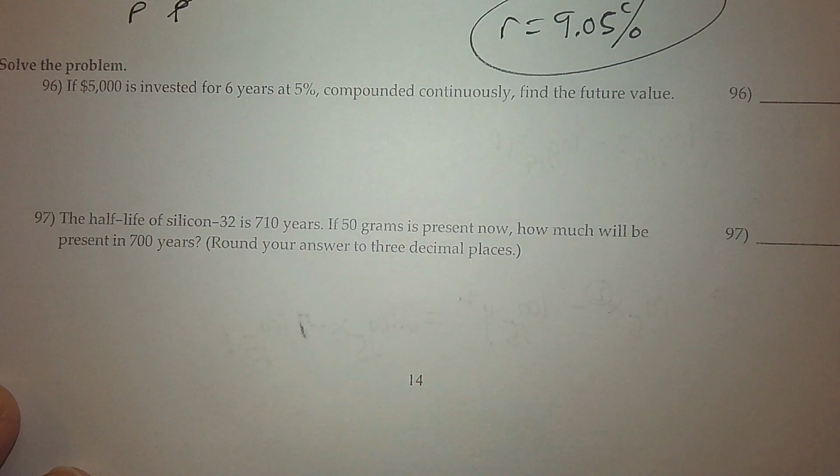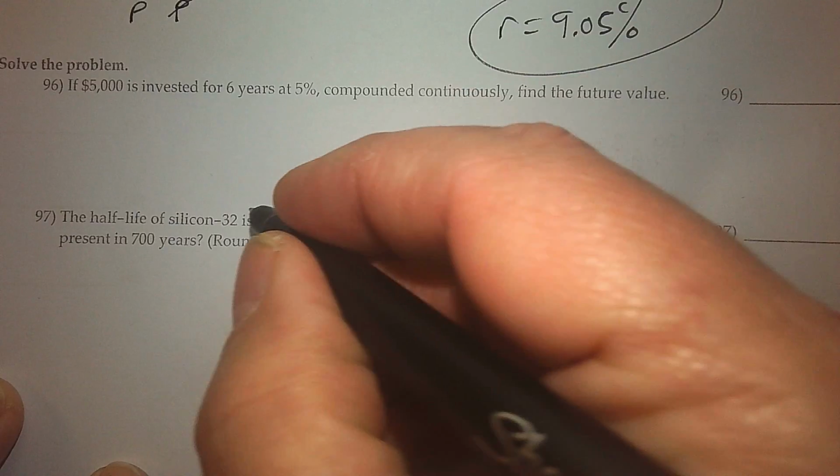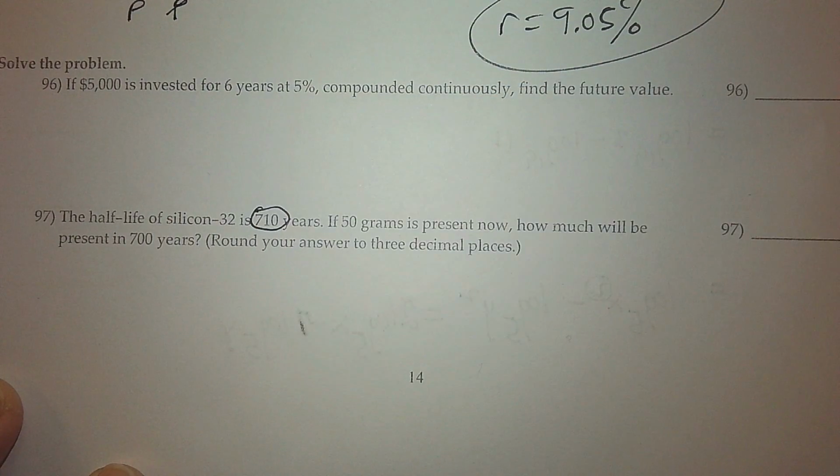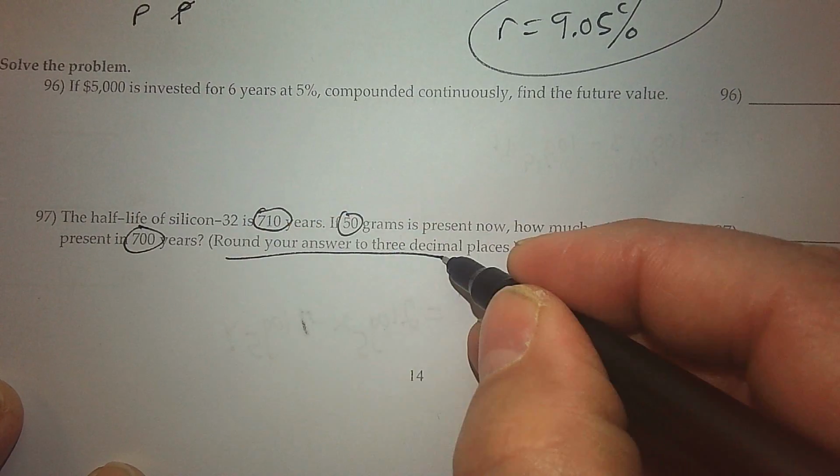All right, 97. This is the one that Chris does really well. Do you remember this, Chris? Half-life. Remember how you did the setup for half-life? Remember how well you did on this? So, the half-life of silicon is 710 years. 50 grams is present now. How much will be present in 700 years? And round your answer to 3 decimal places.